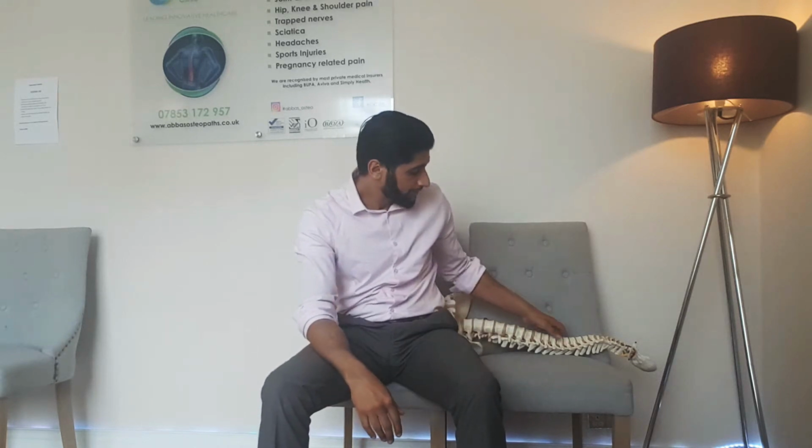There's the foramen magnum, the hole through which the spinal cord travels, as well as a rather important structure, the vertebral artery. Hold the thought on the vertebral artery.